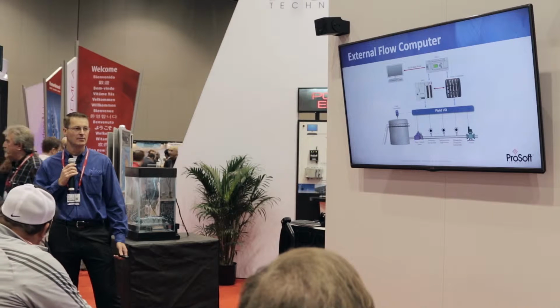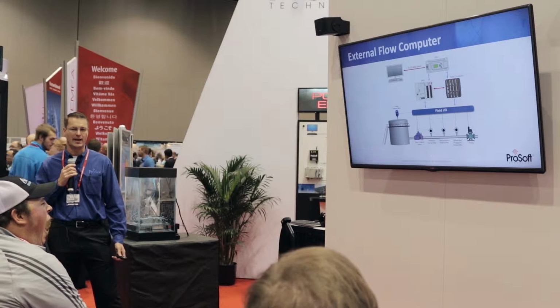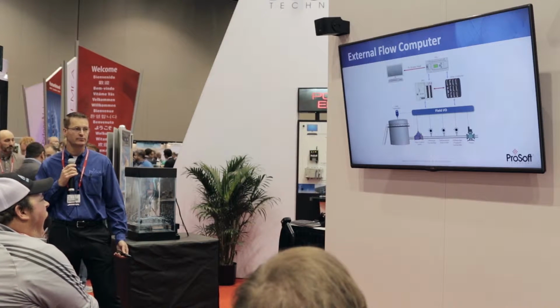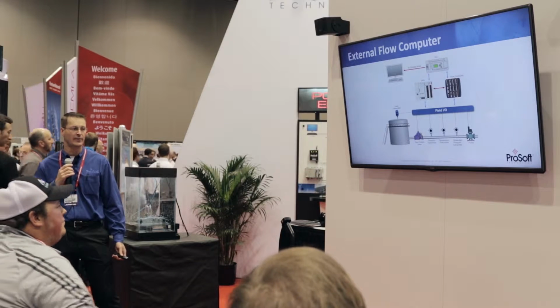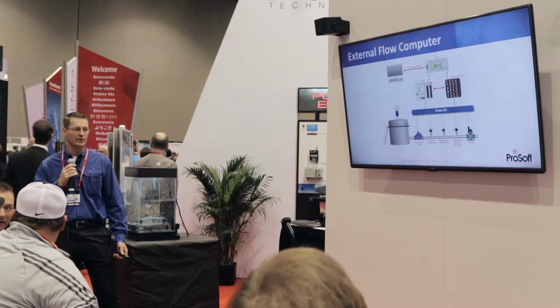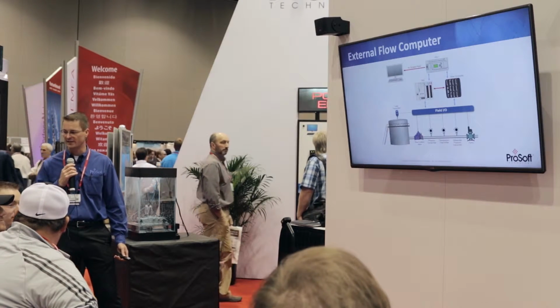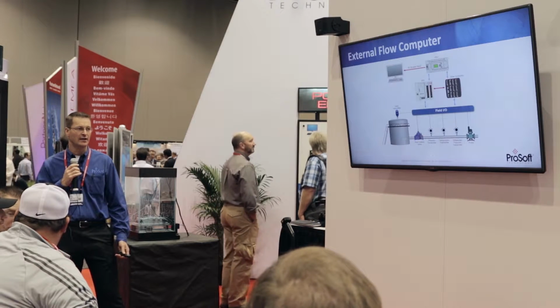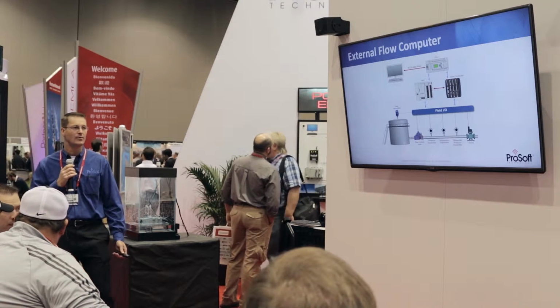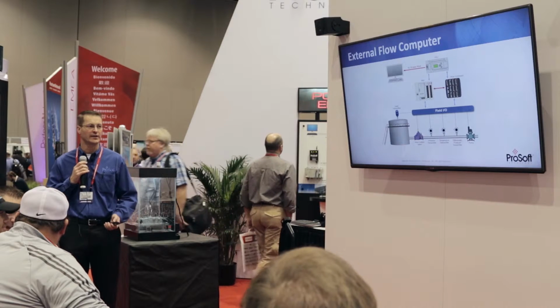And so there's multiple pieces of equipment out there. Each one of them has their own programs, their own programming software, and requires revision control on all those devices. So you've got a lot more complexity with a scenario like this.